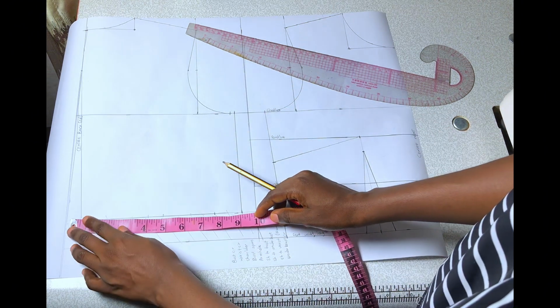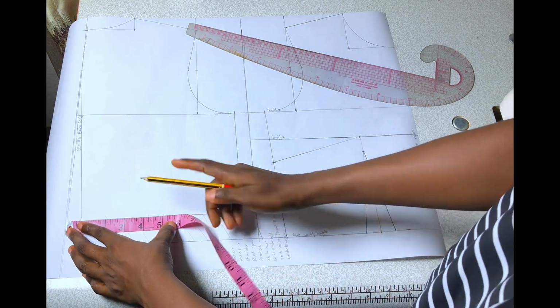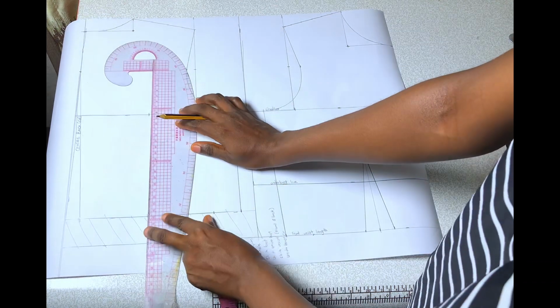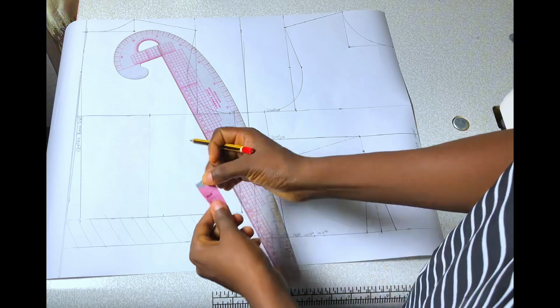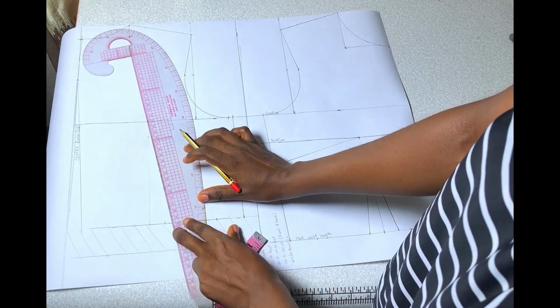So I'm just going to take from here, the center back. What I have is 4.25. Draw a straight line. But remember, I said the line is going to be faint. So this is my chest line. So I'll connect these points together.